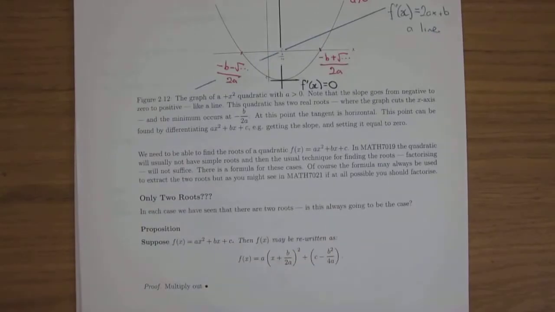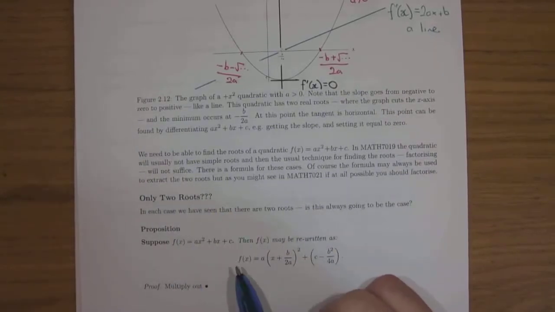In Math 7019, the quadratics usually will not have nice roots. I say simpler, I mean like nice numbers like fractions. They're going to have square roots in them. And what that means is factorizing and stuff won't work. But I'm sure that's not a problem. There's a formula, of course.